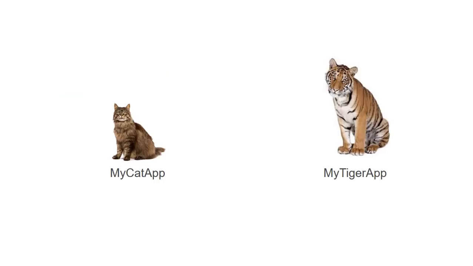So what we are going to do, I'm going to demo two sample applications. Pretty much they look the same. One is called my cat application, which I'm going to deploy using VSTS, or the hosted version of Team Foundation Server. And then I'm going to deploy another similar application called my Tiger application. They are both very simple MVC .NET applications.